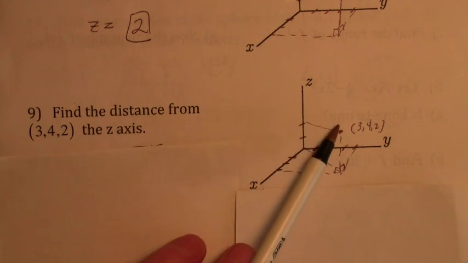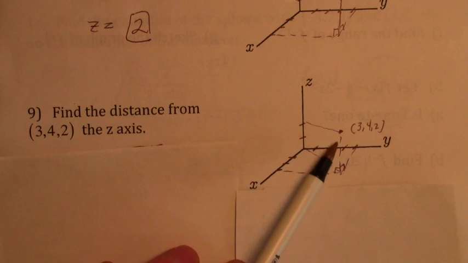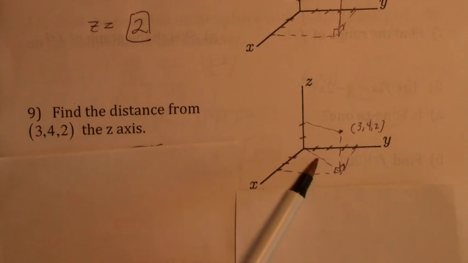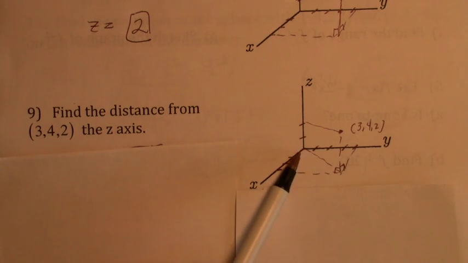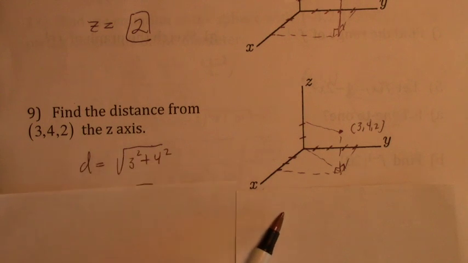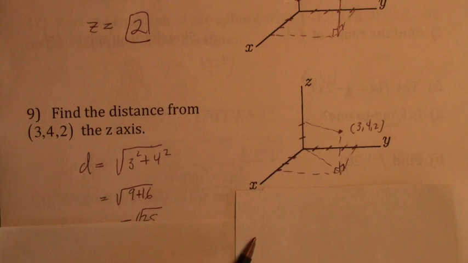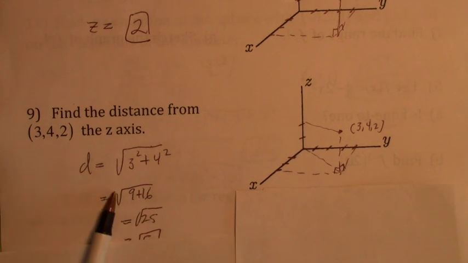If you think about it, don't I want to find this distance here, which is also this distance? So how would you do that? That's the Pythagorean theorem. It's the square root of 3 squared plus 4 squared, isn't it? This distance here by the Pythagorean theorem is the square root of 3 squared plus 4 squared, which is the square root of 25, which is 5.